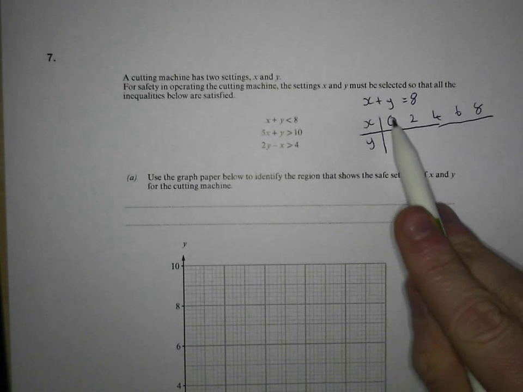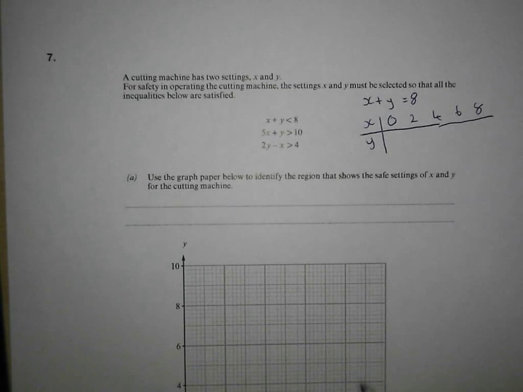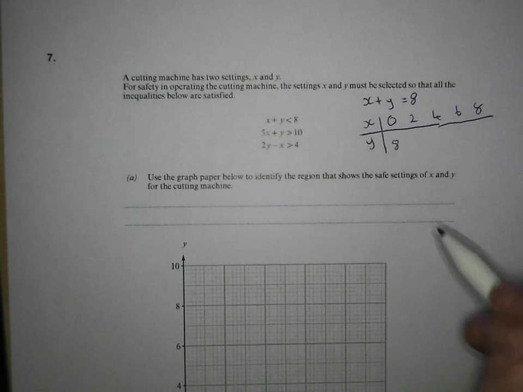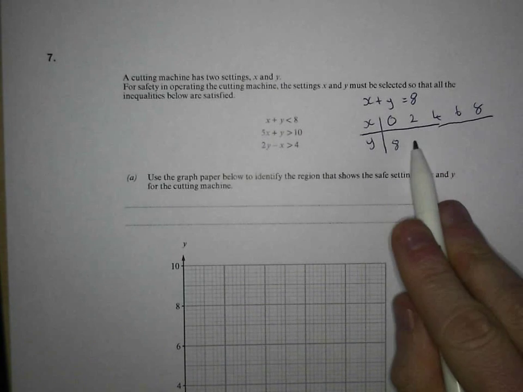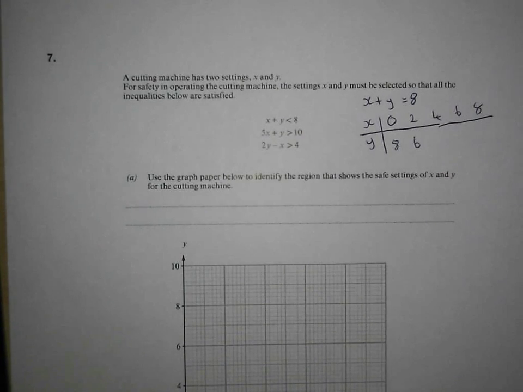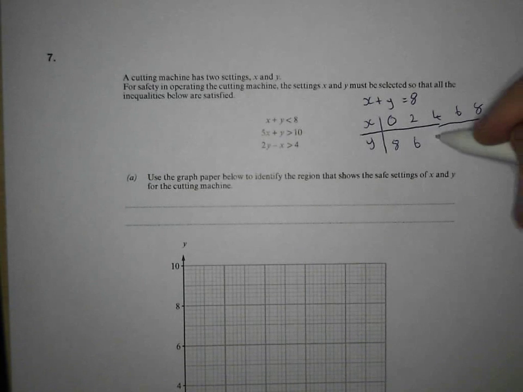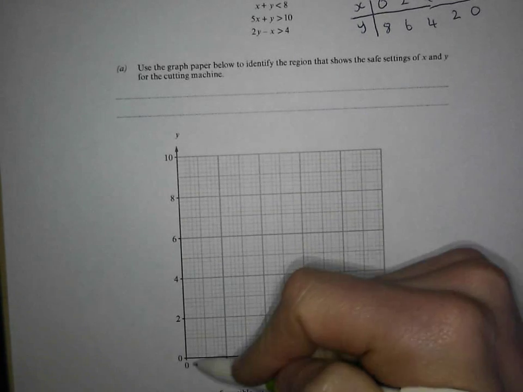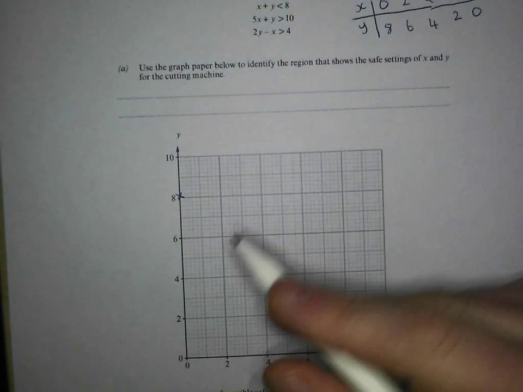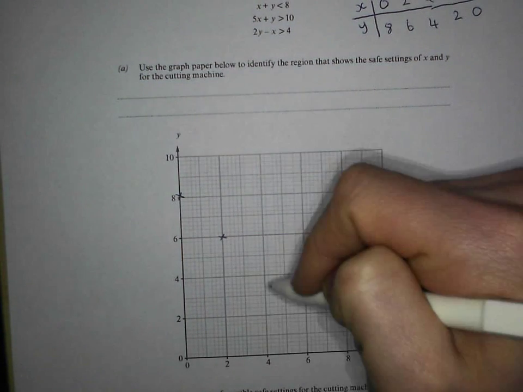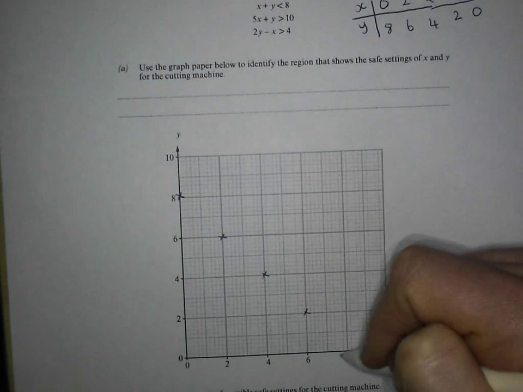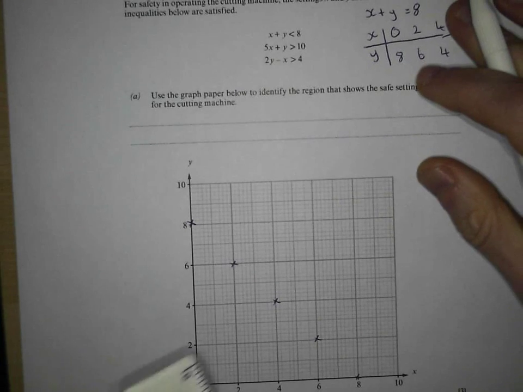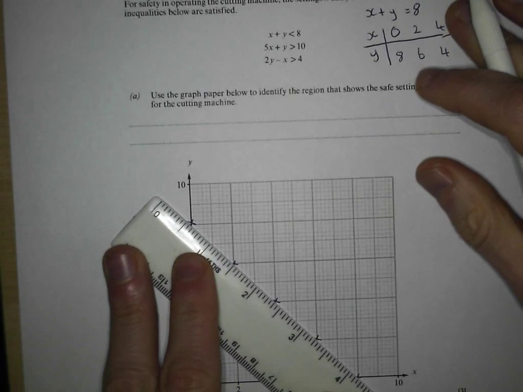So if x is 0, 0 plus something equals 8. Well, 0 plus 8 equals 8. If x is 2, x plus y equals 8. Well, 2 plus 6 equals 8. If x is 4, 4 plus 4 equals 8. 6 plus 2 equals 8. And 8 plus 0 equals 8. Okay, let's get those drawn on. So when x is 0, y is 8. When x is 2, y is 6. When x is 4, y is 4. When x is 6, y is 2. And when x is 8, y is 0. Draw those on there.